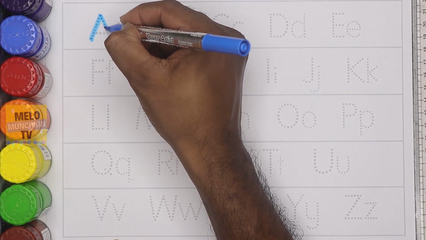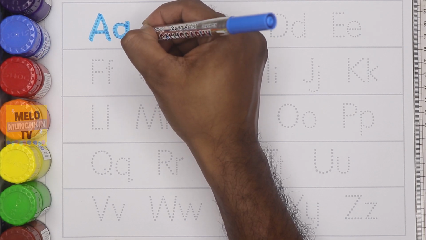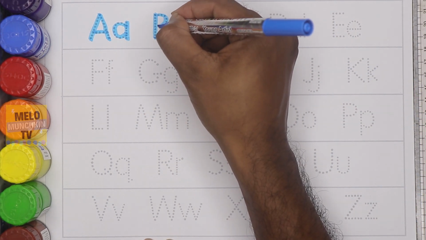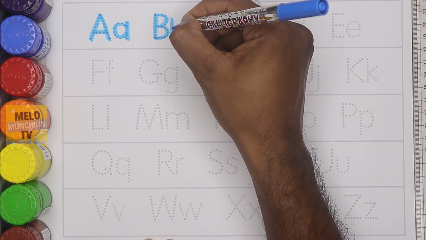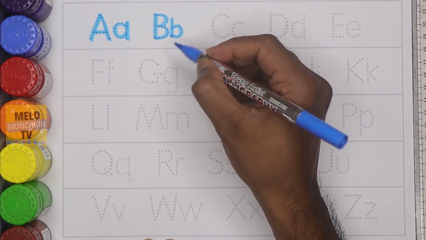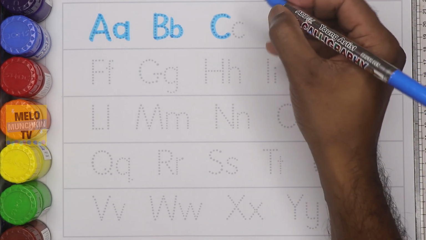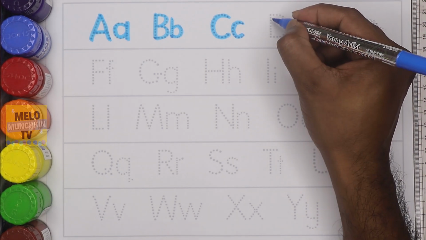A, capital letter A for apple. A, small letter A for apple. B, capital letter B for ball. B, small letter B for ball. C, capital letter C for cat. Small letter C for cat.